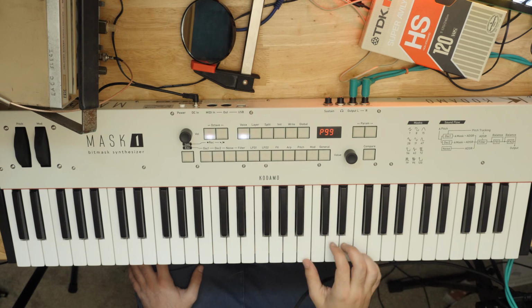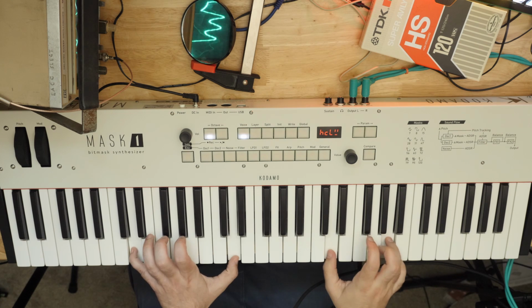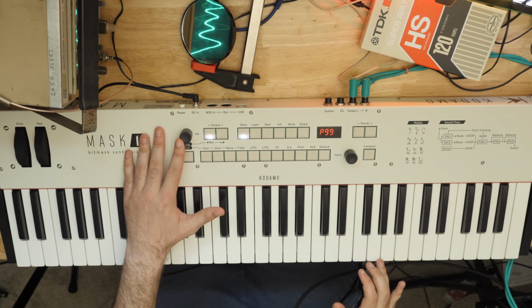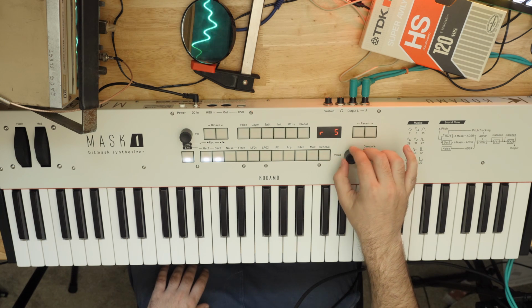This one's kind of a dud, I will say. See somebody using that. This one sounds great. I need less release, though.